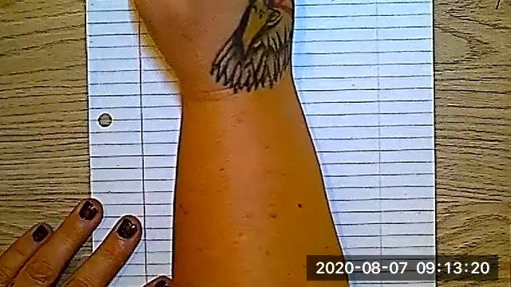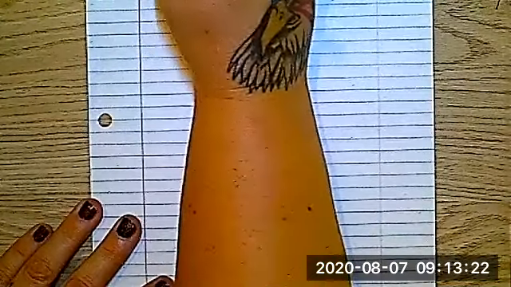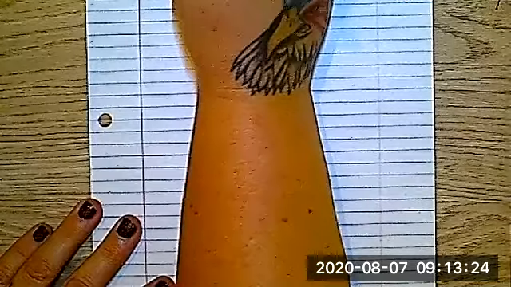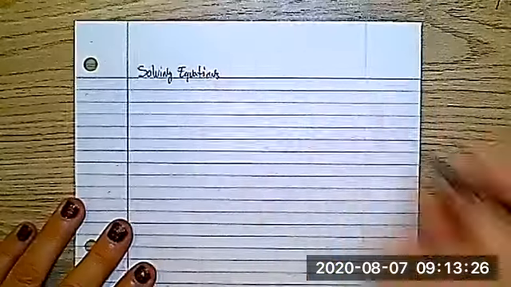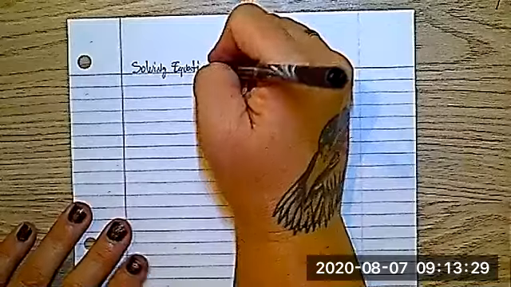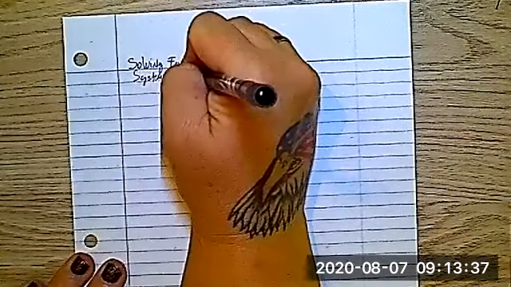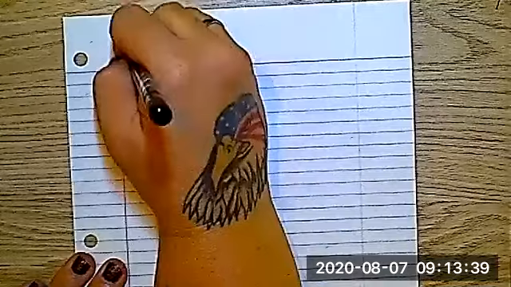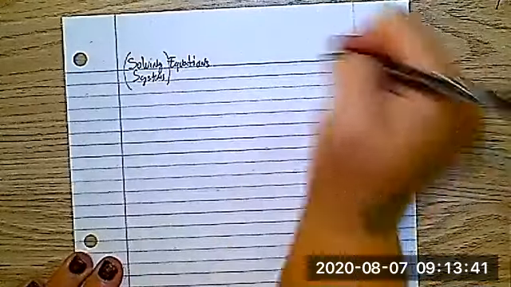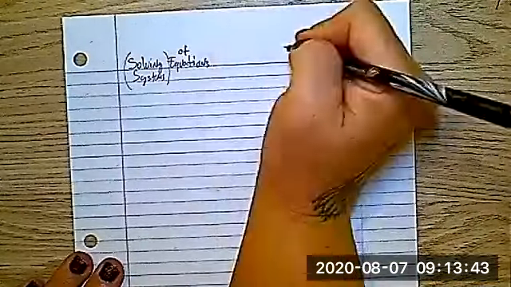So once again, I'm labeling my paper up at the top here. Solving systems of equations. I'll just do that. Now that's messy.